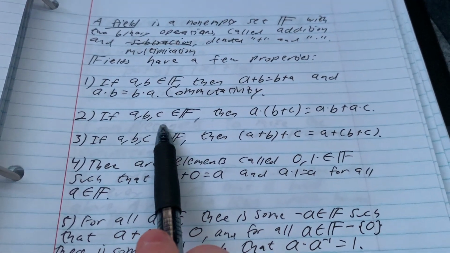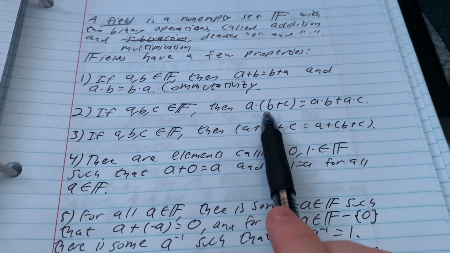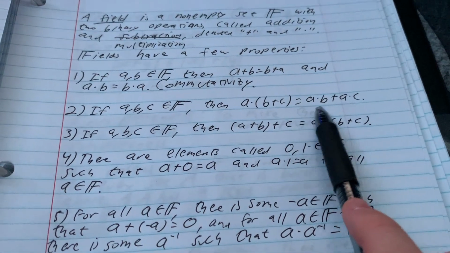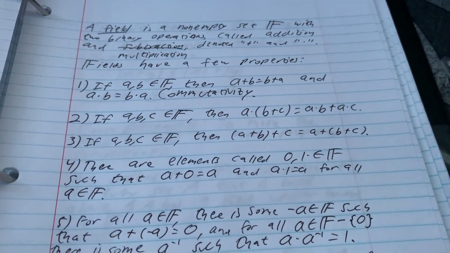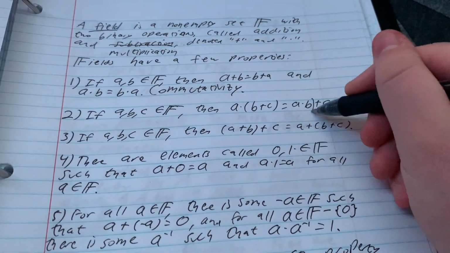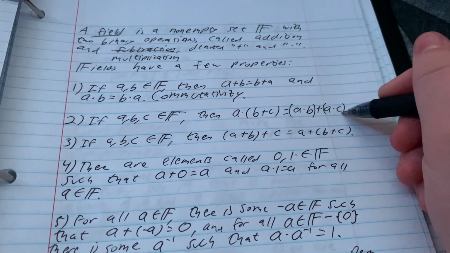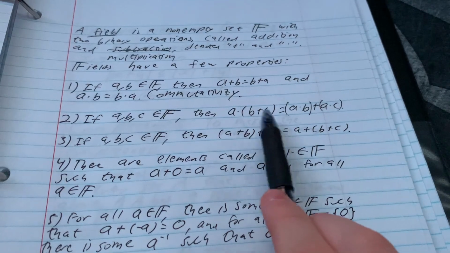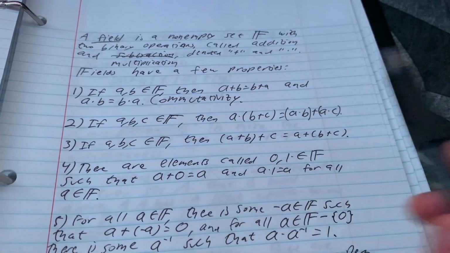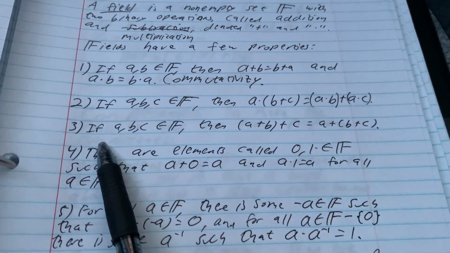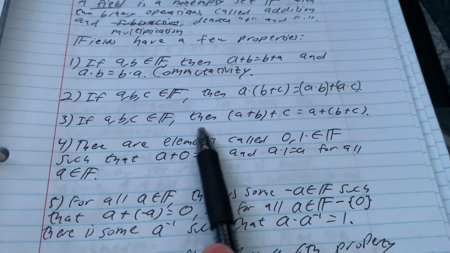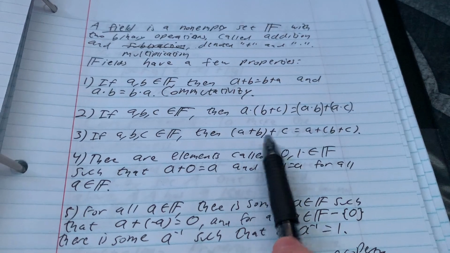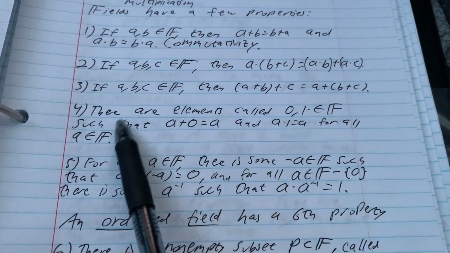If A, B, and C are all in the field, then A times the quantity B plus C is equal to A times B plus A times C. Maybe I put parentheses around these, group these together. So if we have A times a sum, we can distribute the A. If A, B, and C are in the field, then associativity: if we just add three things together, it doesn't matter what order we do it in.